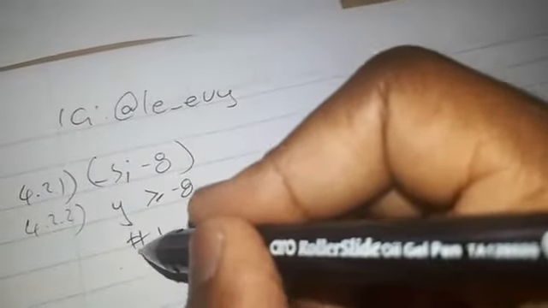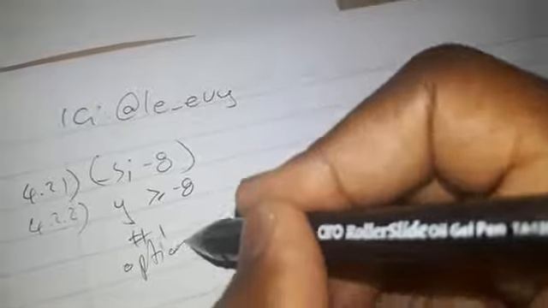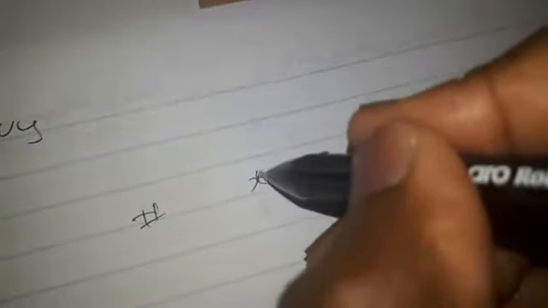That is option number 1. Another option, you could have written the range as: y is an element of [-8, infinity). This is option number 2.